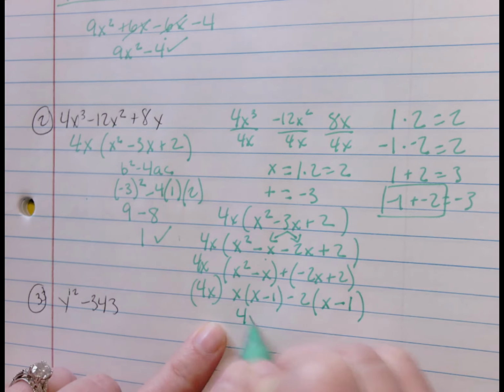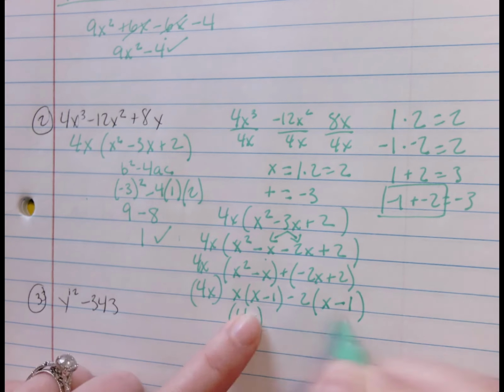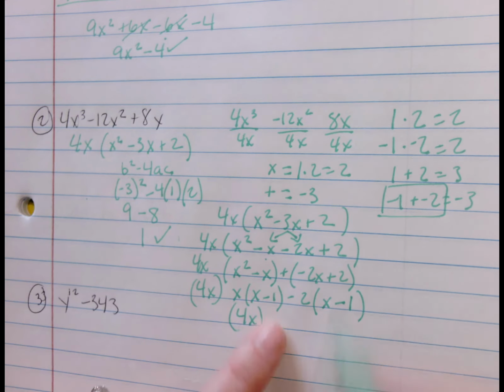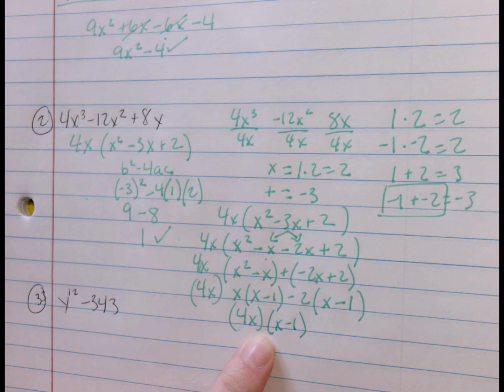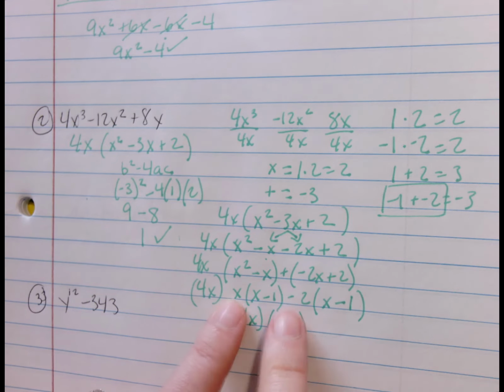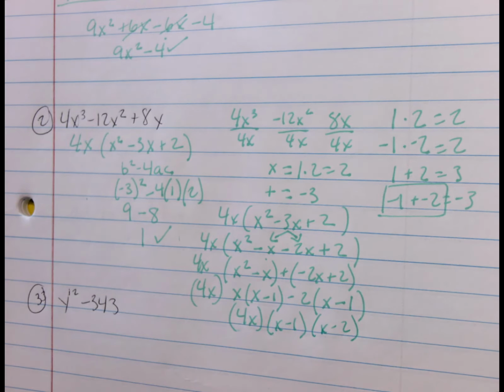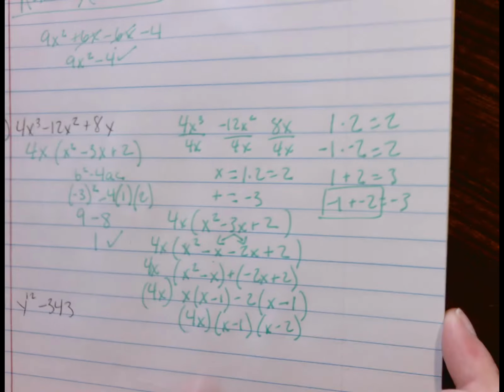So remember, 4x is still a factor. X minus 1 is my binomial that is common to both of these. So x minus 1. And then the leftovers are x and a negative 2. So x minus 2 becomes our leftovers. And so our final step on this is just to check our answer. So we need to multiply all of these back out.